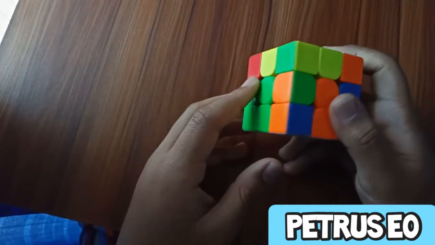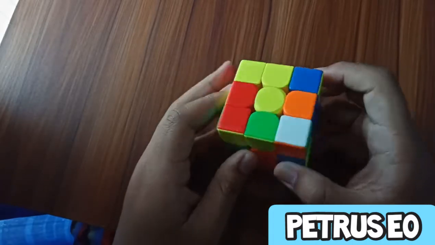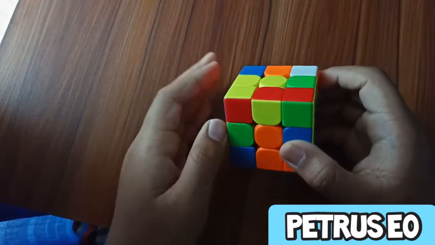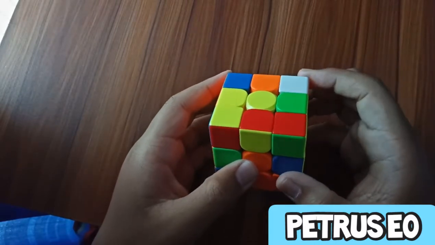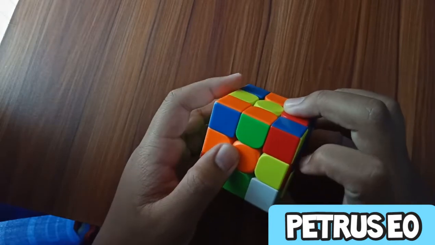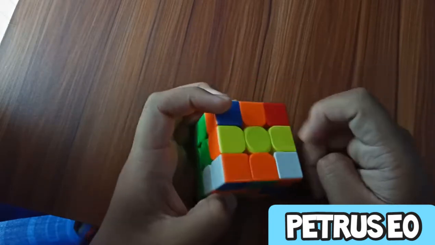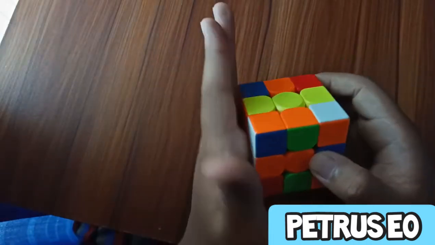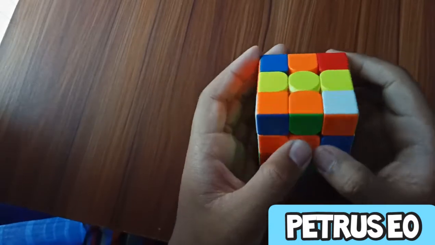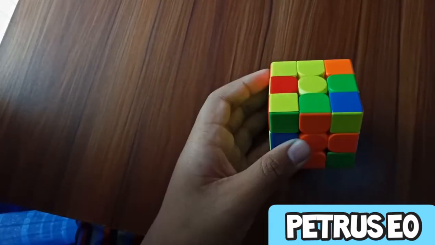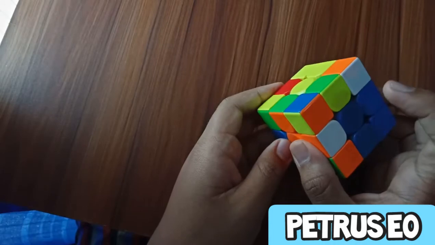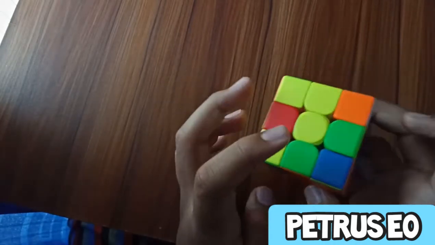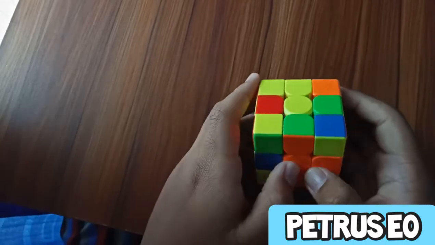So I am showing you some other examples. So if you have these two bad, what you can do is R prime, front, and R, and this makes these two good. Now you can also mirror it on the left side to solve it, and I'm showing you some other couple of tricks. So see, this one is bad, this one is good, so we just have these two bad. Okay, we just have these two bad.